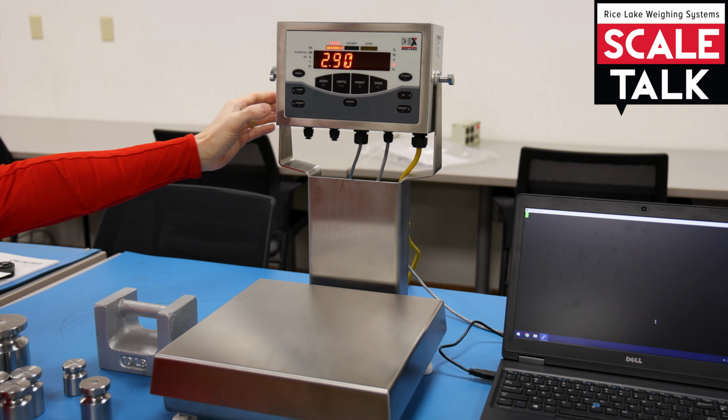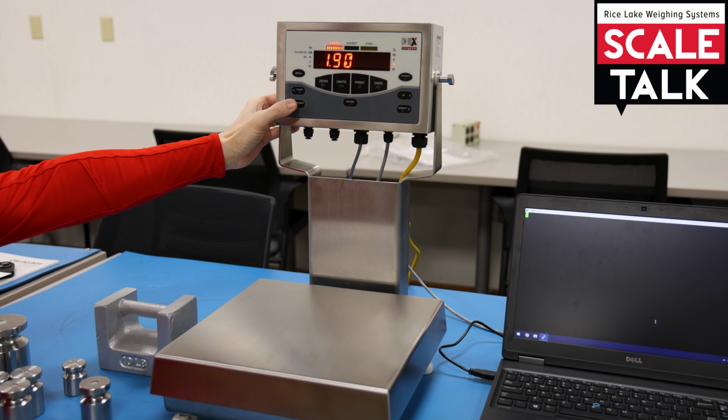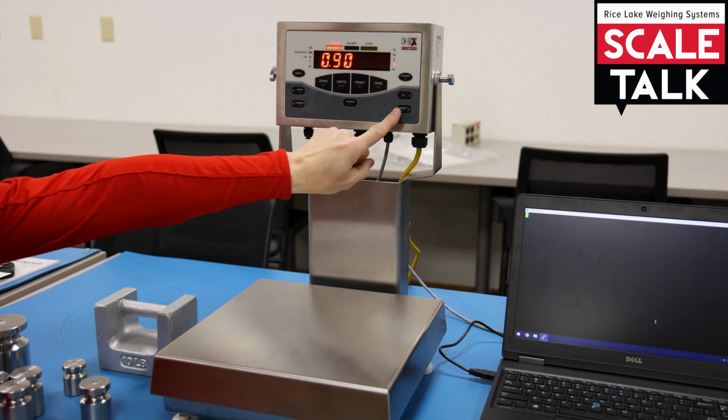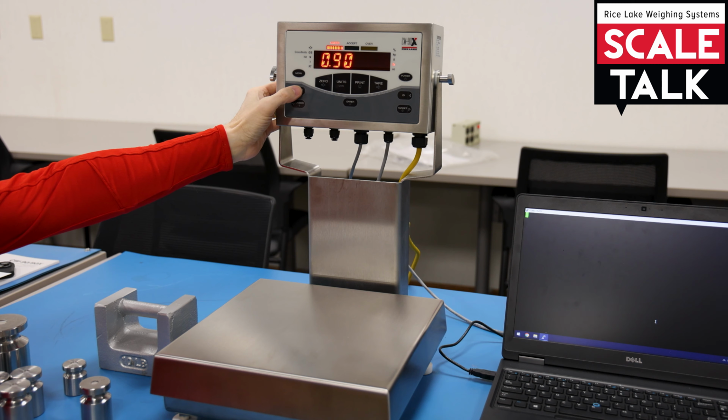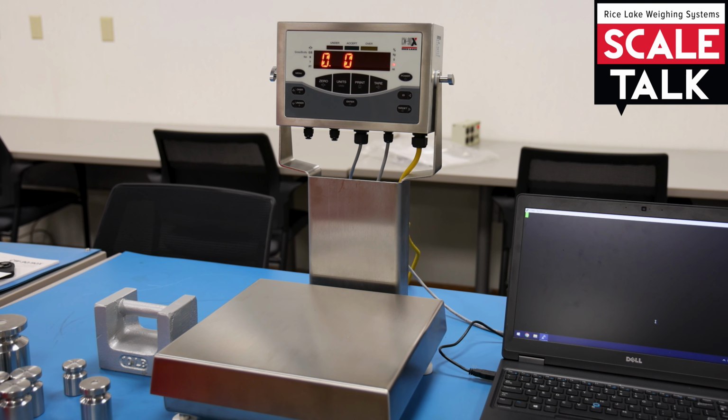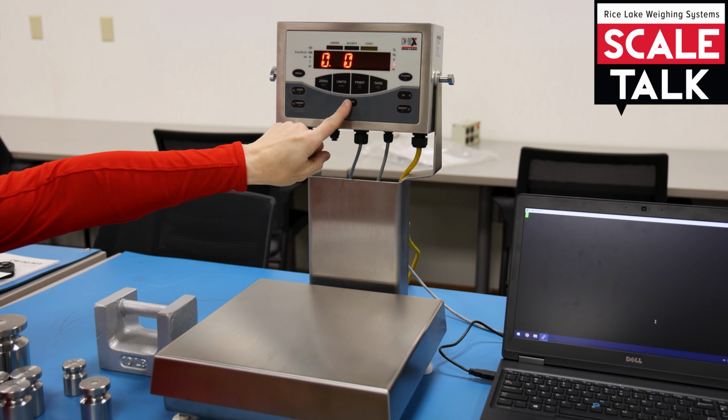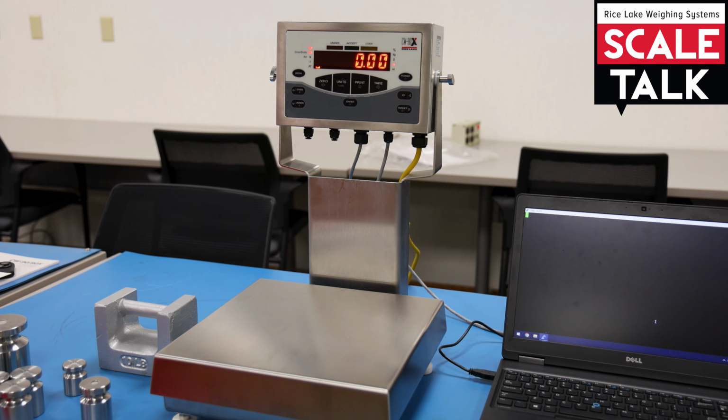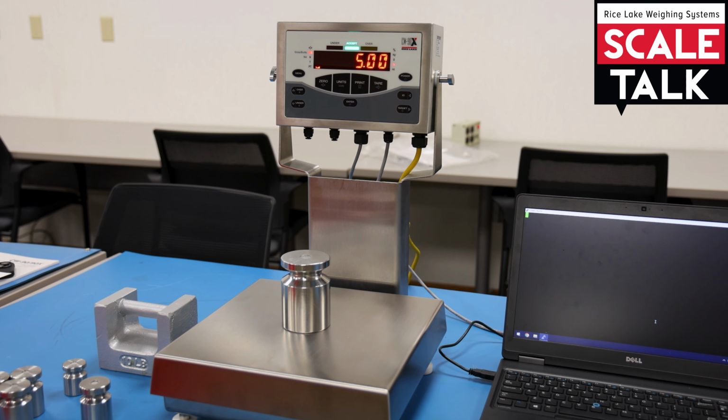So I actually want to change this so that it's 0. I don't want to be less than 5 pounds at all. So let's go ahead and hit enter on that. Now if I place my 5 pounds on the scale, I meet my target weight and it's accepted.